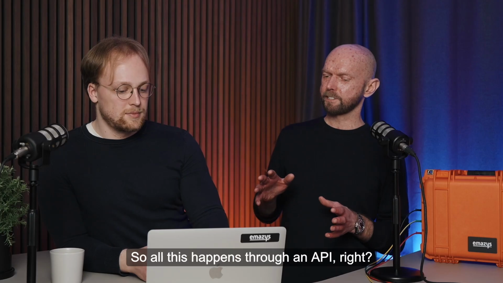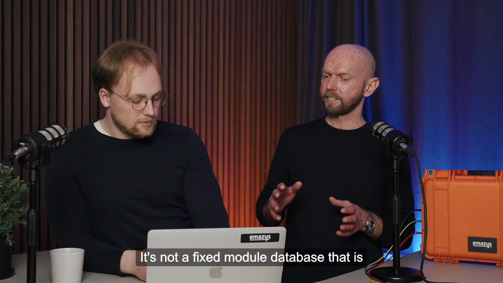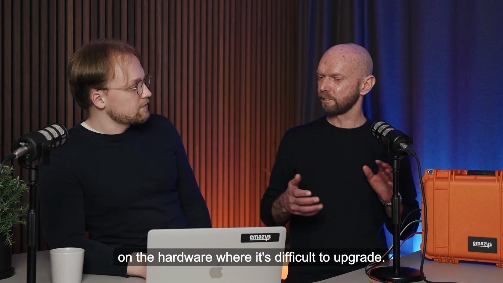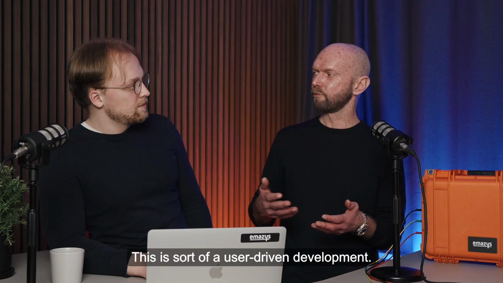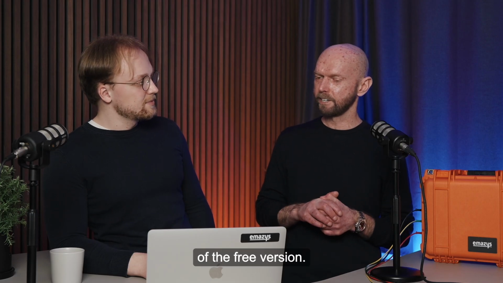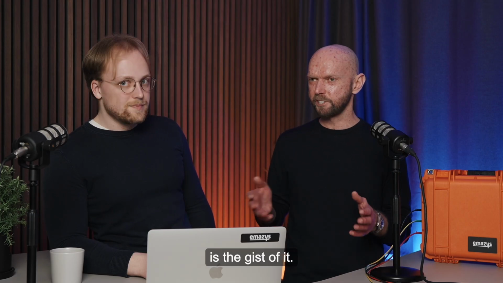Exactly. So all this happens through an API, right? It's not a fixed module database on the hardware where it's difficult to upgrade. This is sort of user-driven development, just like the AI. Exactly. Okay, well, I think that concludes the overall picture of the free version. Yes, of course there are more details, but this is the gist of it.